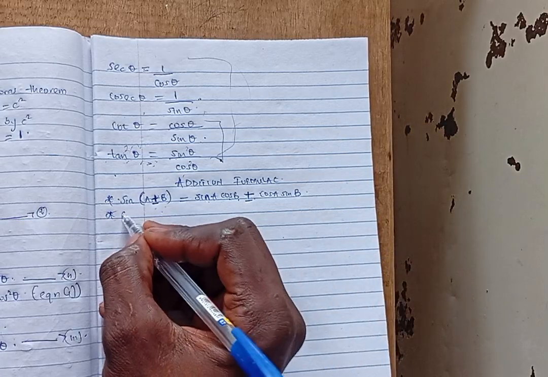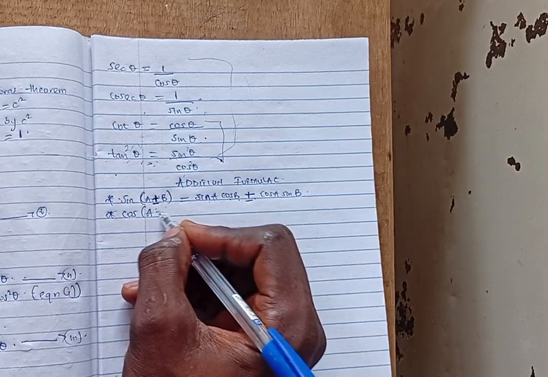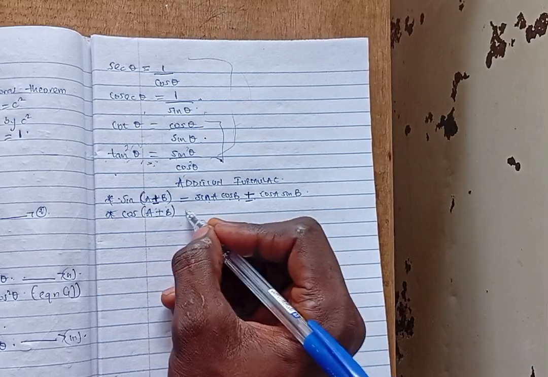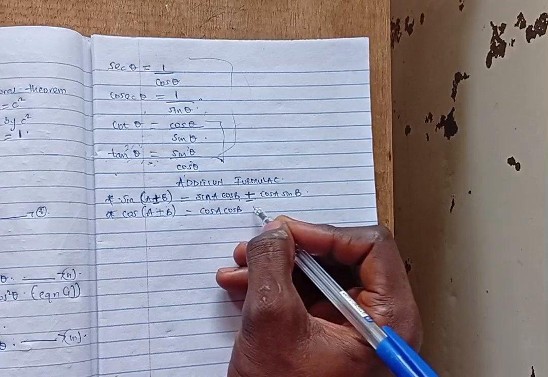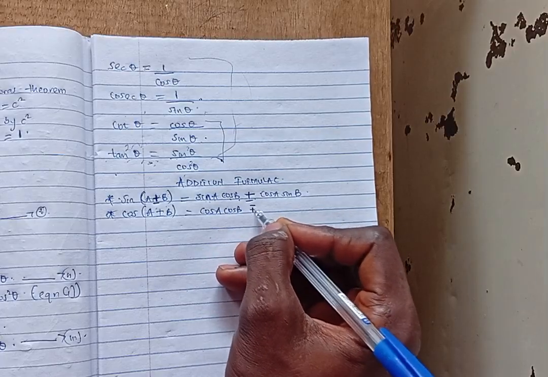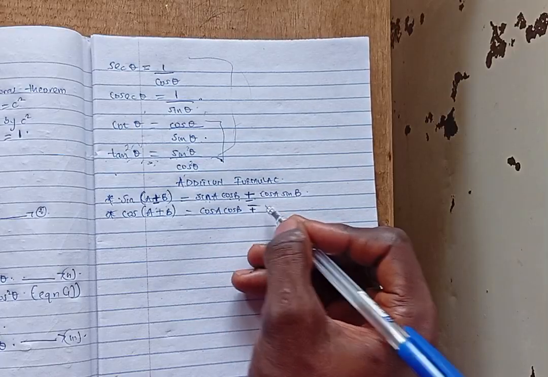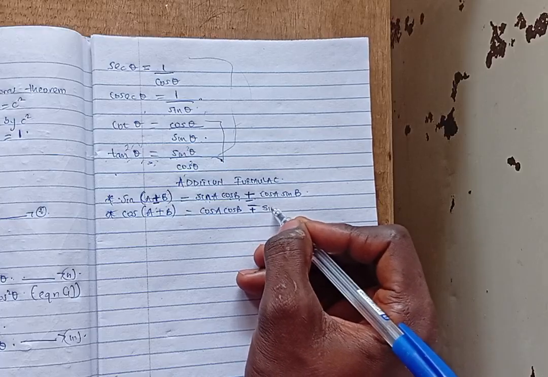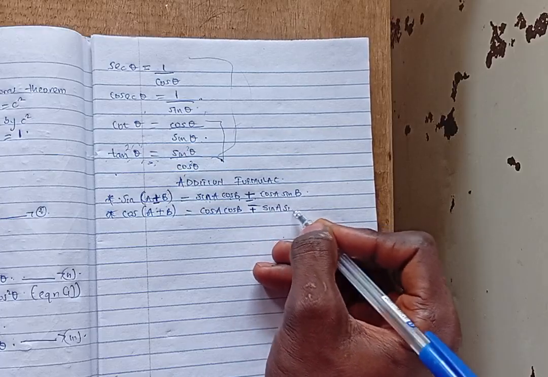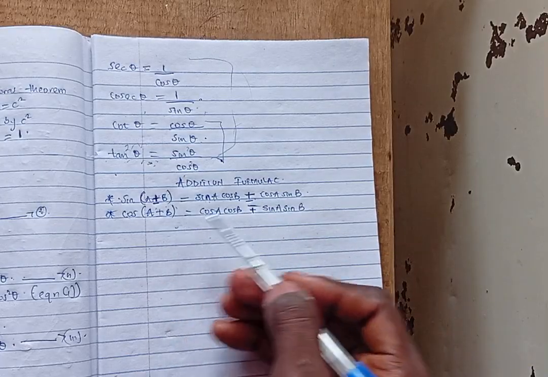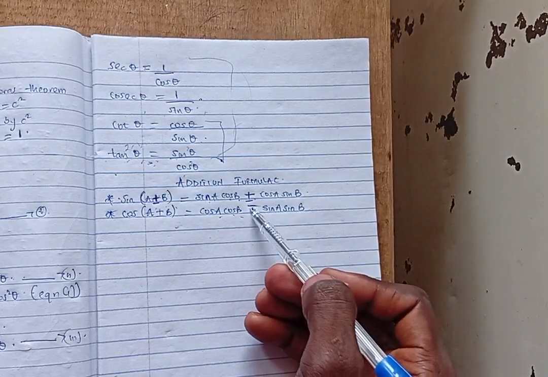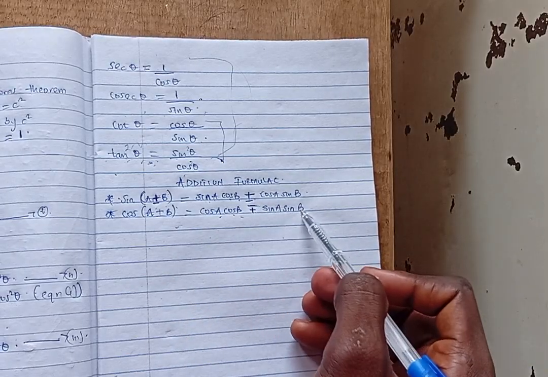And for our cos now, cos(A plus or minus B), it will be cos A cos B minus or plus sin A sin B. What did I mean by this? It means cos(A plus B) is the same thing as cos A cos B minus sin A sin B.